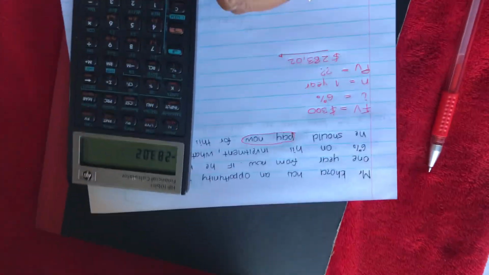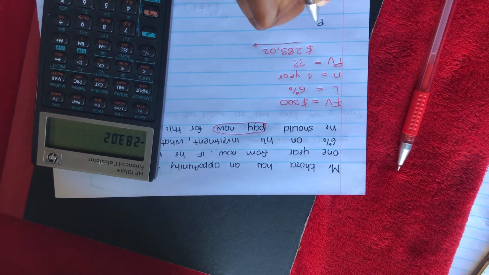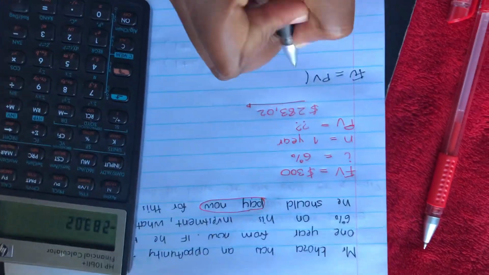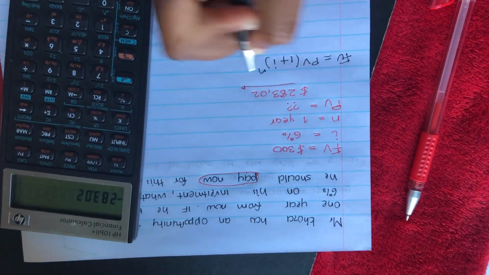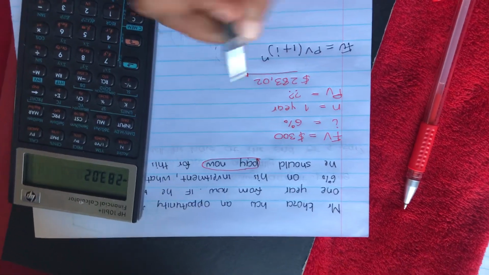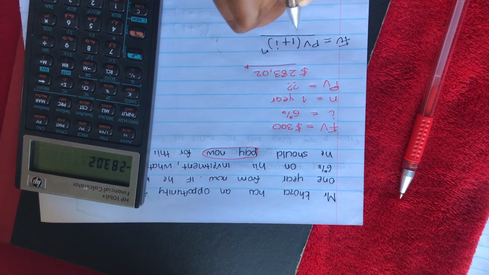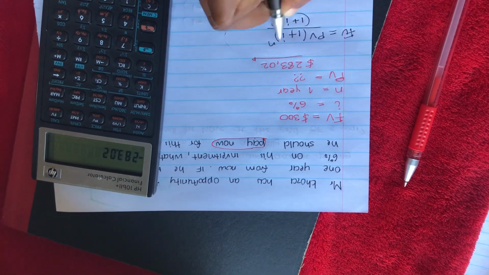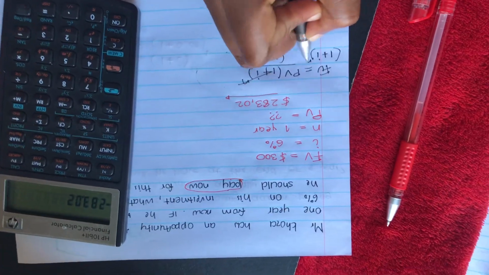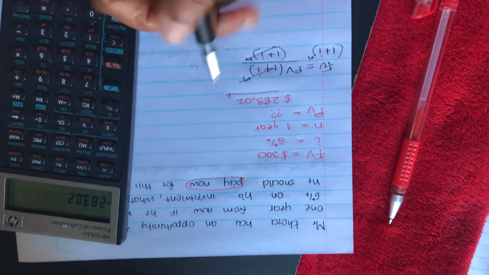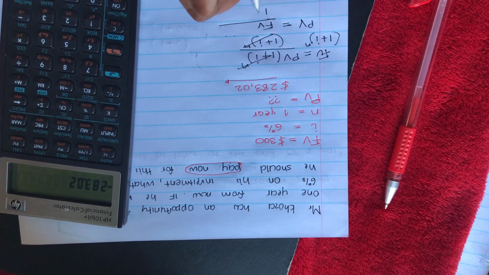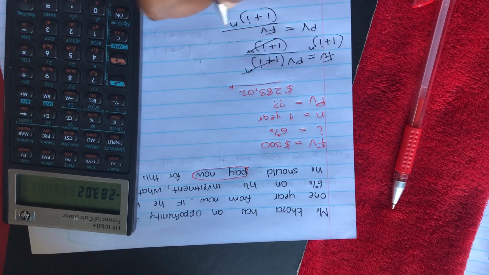So that's our PV using our formula. If you remember our formula, we said future value equals PV times (1 plus I) to the power n. So we need to make sure that we shift our formula before we can solve this. So in shifting our formula, we say (1 plus I) to the power n over (1 plus I) to the power n. So these cancel each other, and then we are left with PV, which is equal to future value over (1 plus I) to the power n.